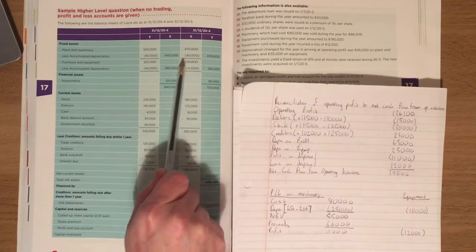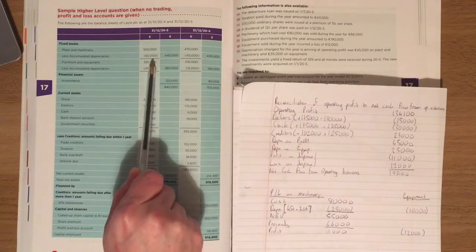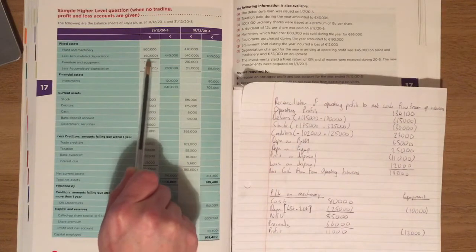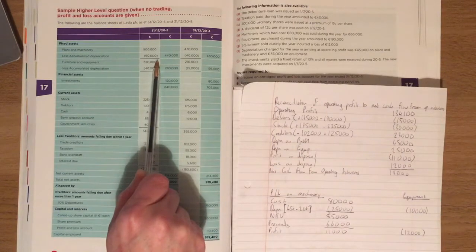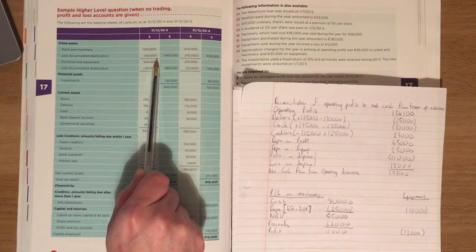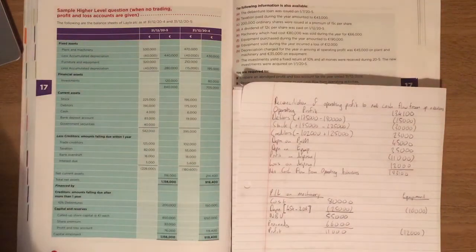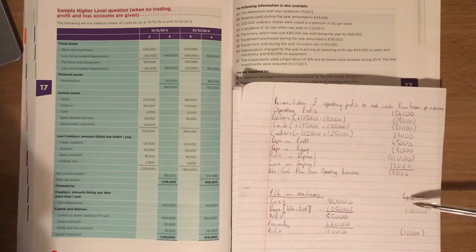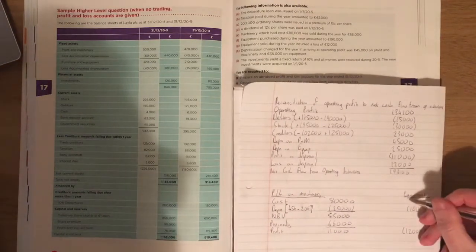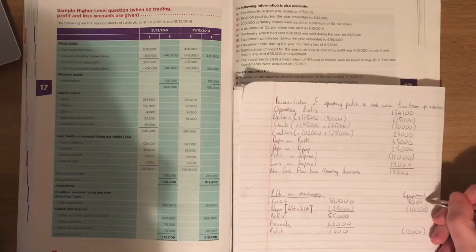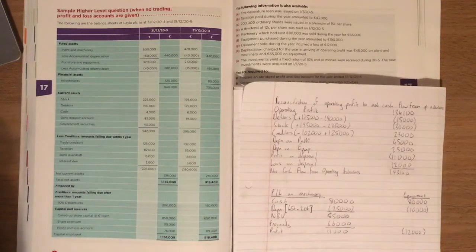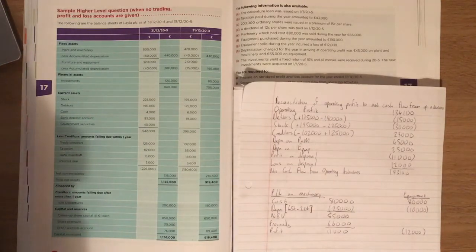I expect this year's cost to be 400, but it's only 320. So 80 grand is gone there, and that must be the equipment I disposed of. So the cost of equipment disposal is 80 grand as well.